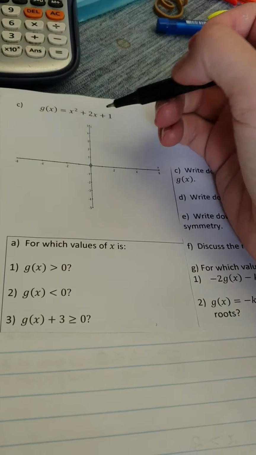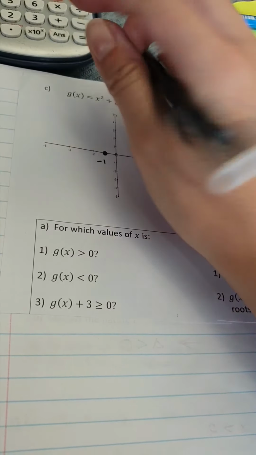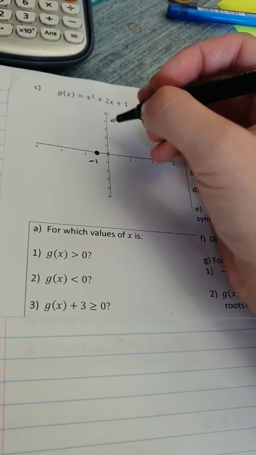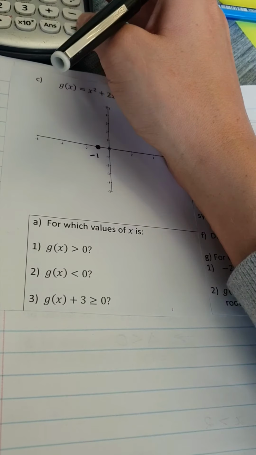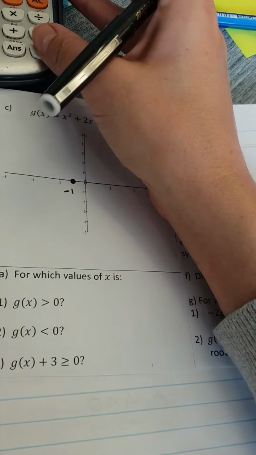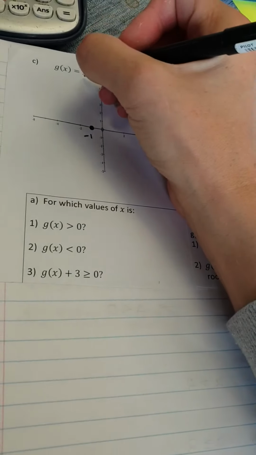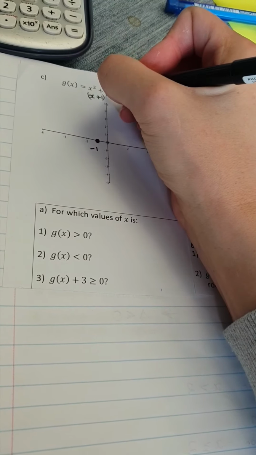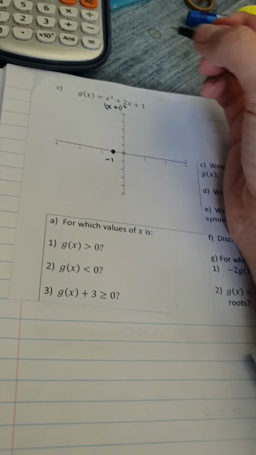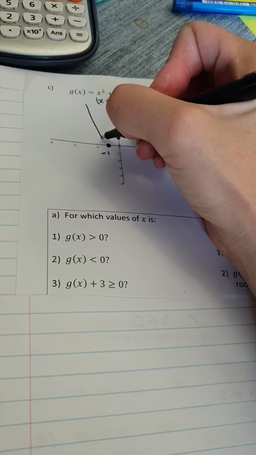So if I sketch this graph, x is minus 1. And that's going to be x, no, what is it? Is it x minus 1? X minus 1. So because that's going to be (x plus 1) squared. Okay. So it looks like this.